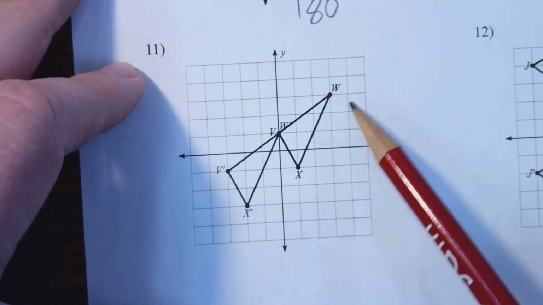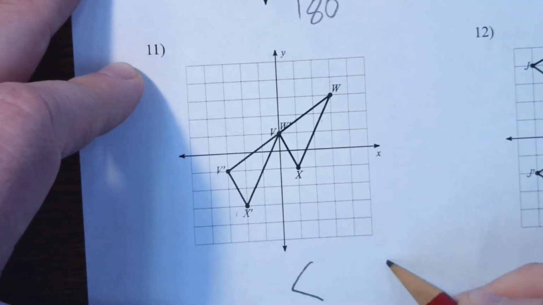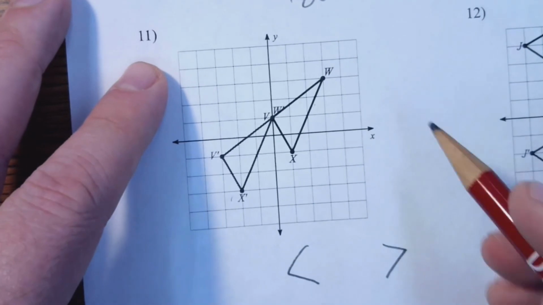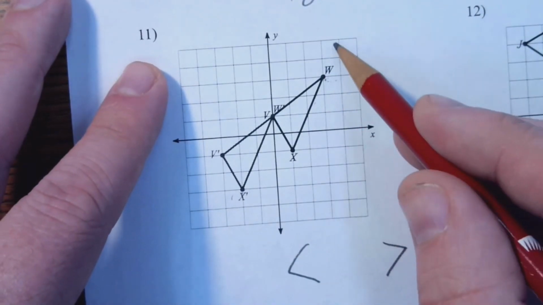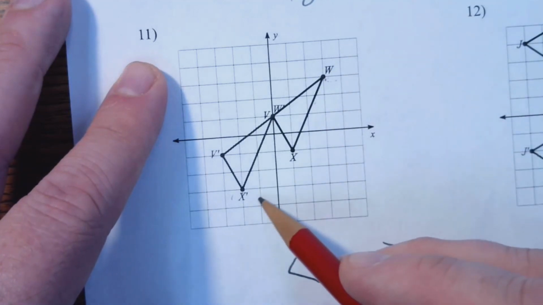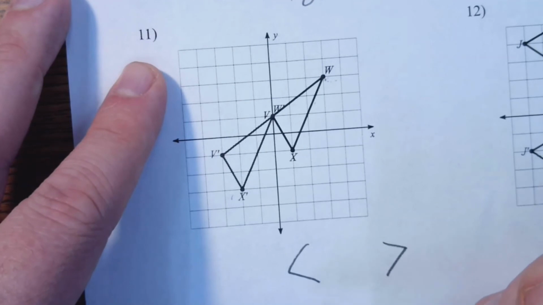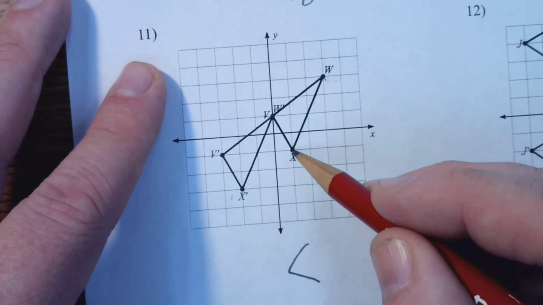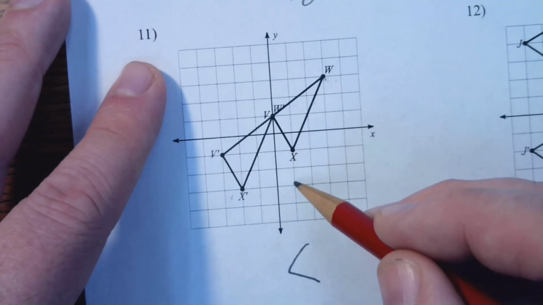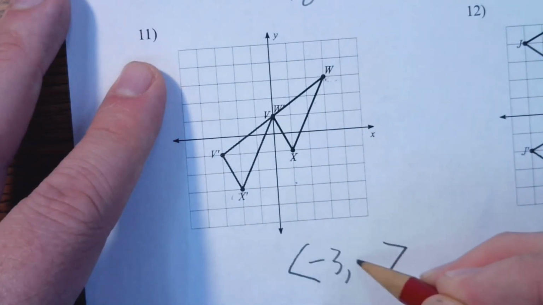It looks to me like I just slid my shape, but writing the rule might be hard. So I'm going to put these little guys there. So let's look and see where W went. You got to do it the right way. We start with the pre-image, and the one with the X prime, W prime, all that stuff is going to be the image. Actually, I don't like W because it's convoluted. Let's look at X. Looks like X went down 1, 2, and it went left 1, 2, 3. So left 3, down 2.